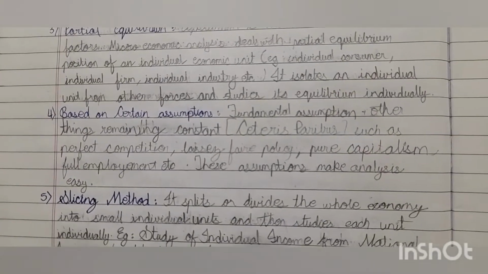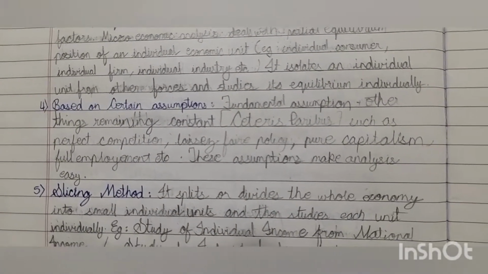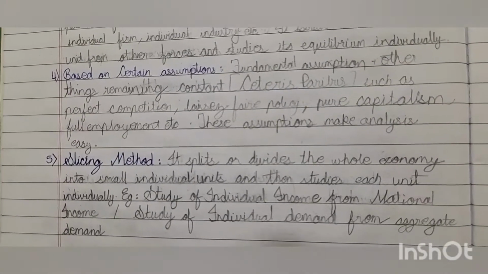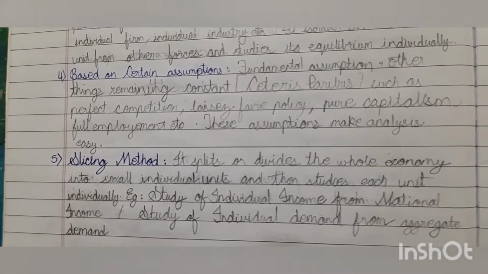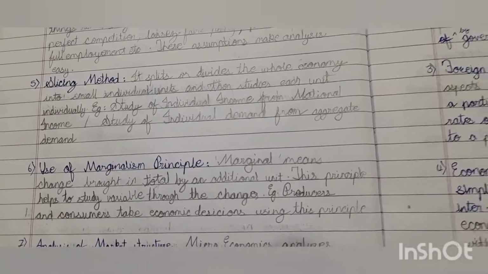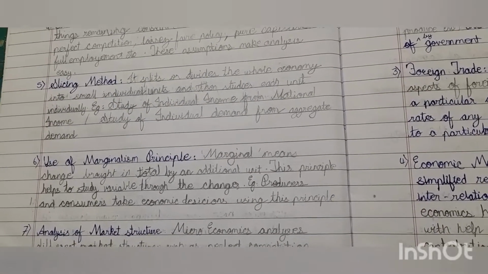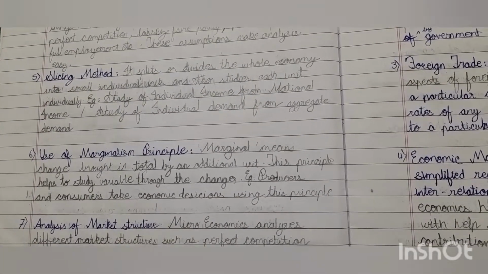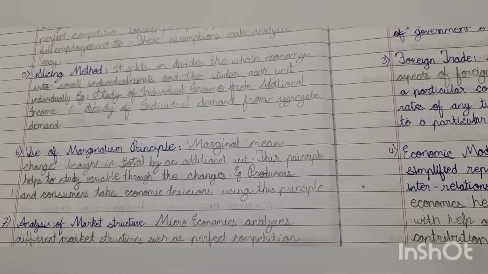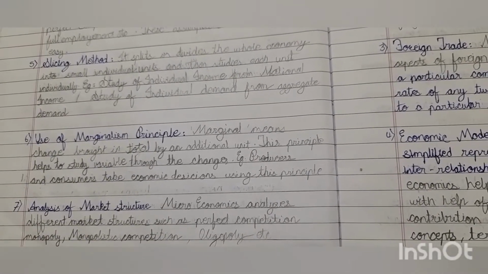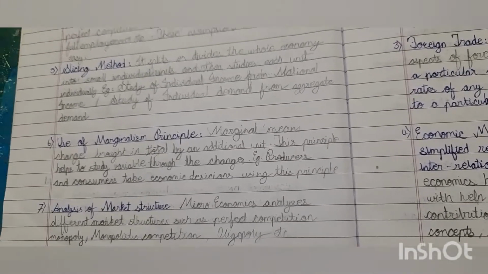Fourth point, it is based on certain assumptions. Fifth, slicing methods. So it splits to divide the whole economy into small individual units and then studies them. Sixth point, use of marginalism principle. Marginal is basically change brought in the total by an additional unit. So this unit basically helps to study the variables through changes.